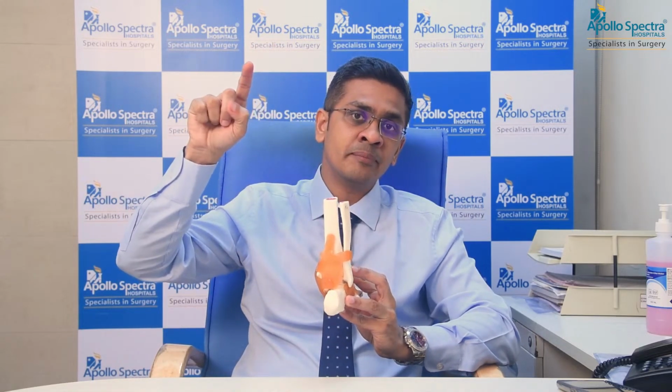And this abnormal force also travels up and affects your hip joint and your spine, causing back pain and issues like that. And hence insoles are a must if the flat feet are causing you all this pain, and in severe cases surgical realignment is necessary.